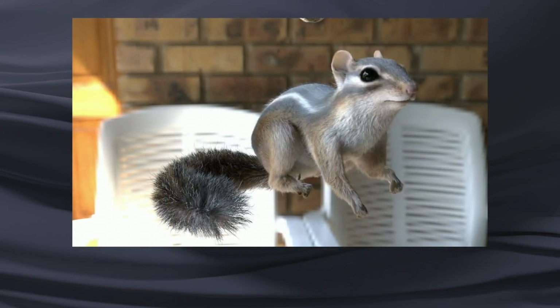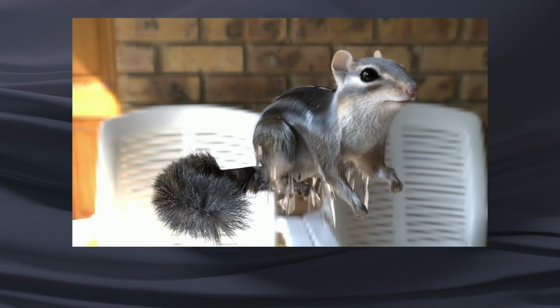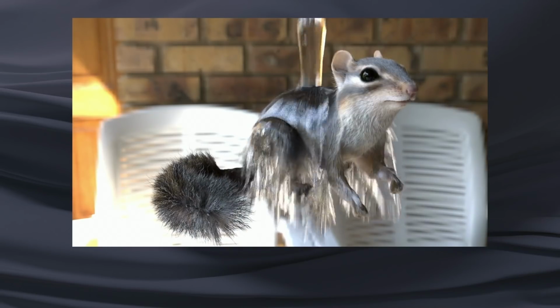And wet fur. There are many different strategies for doing wet fur. In this case, I think you're blending between two different grooms, right?